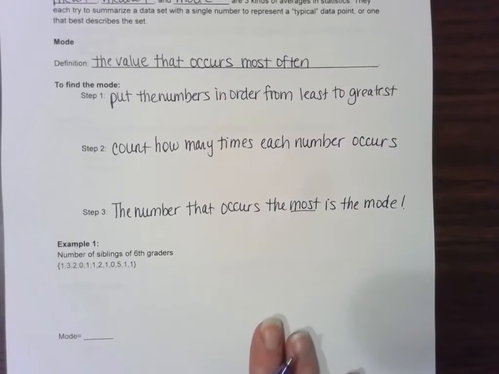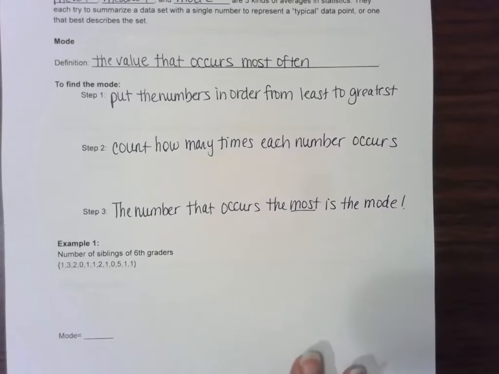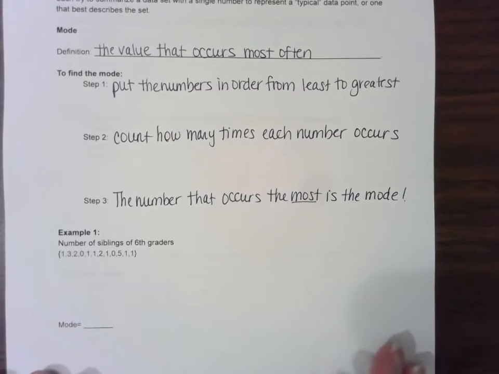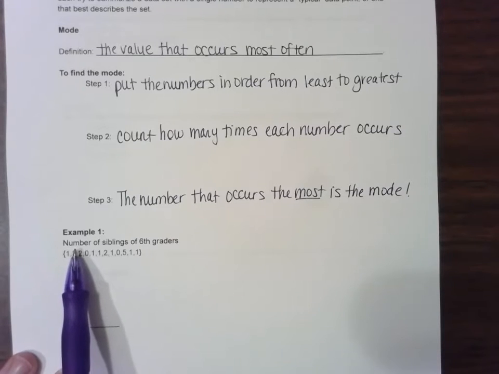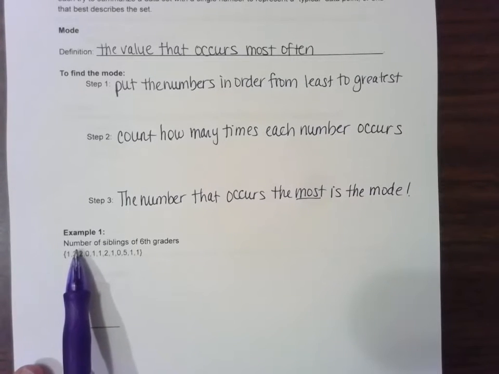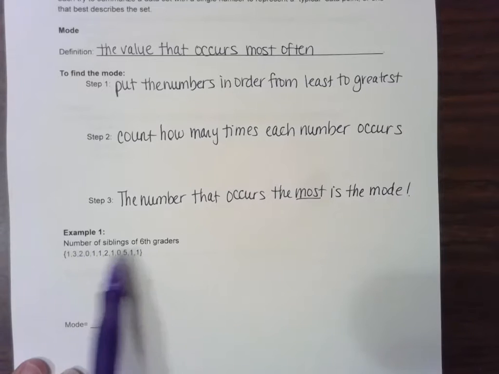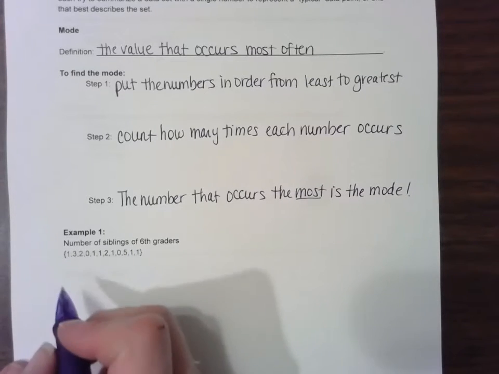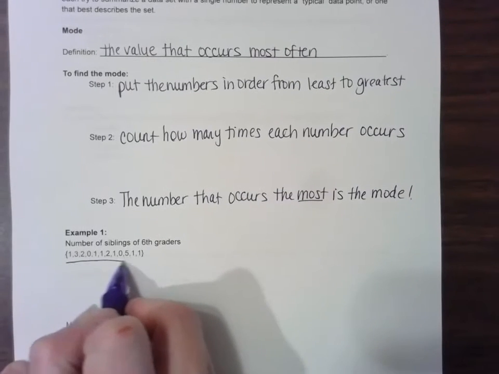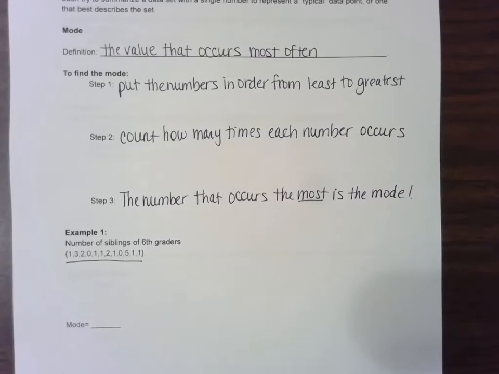All right, let's go ahead and practice this. So, first example in your packet. So back to that example I gave you. If you asked your class of peers how many siblings that they have. So we've asked the 6th graders the number of siblings each of them have. And these are the responses we get. So this is our data set. 1, 3, 2, 0, 1, 1, 2, 1, 0, 5, 1, 1. That's a lot of responses.